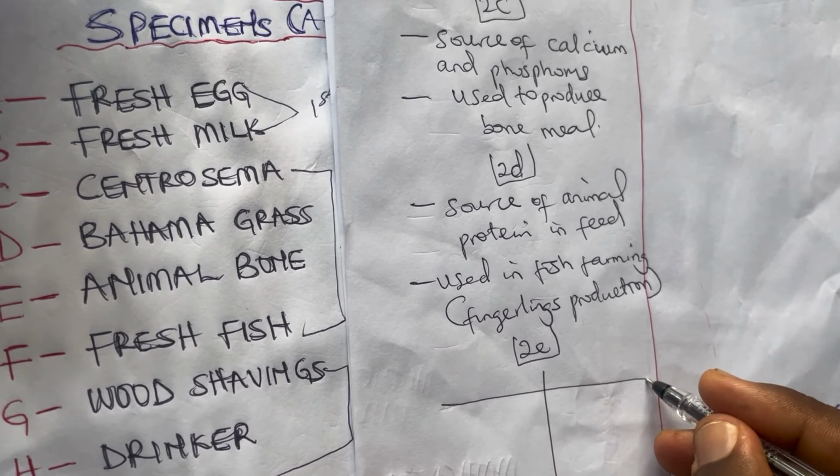Another one is the next one, 2H. Another thing I will be predicting for you here is that they can ask to state two advantages of using specimen C and D as forage. So what are the advantages of using specimen C and D as forage? That means the Centrosema and the Bahama grass.